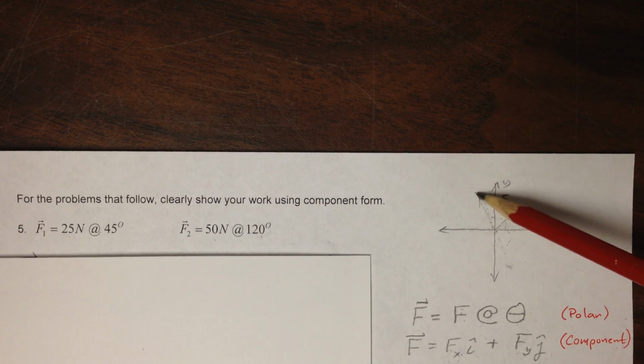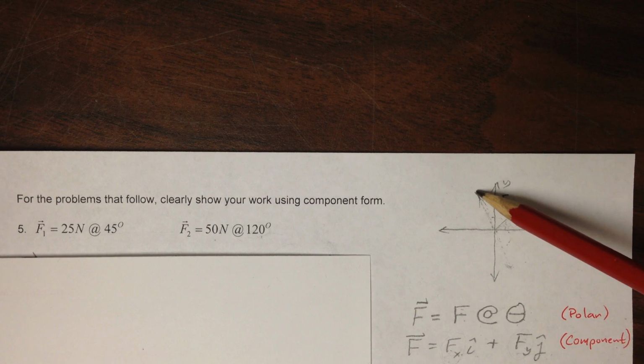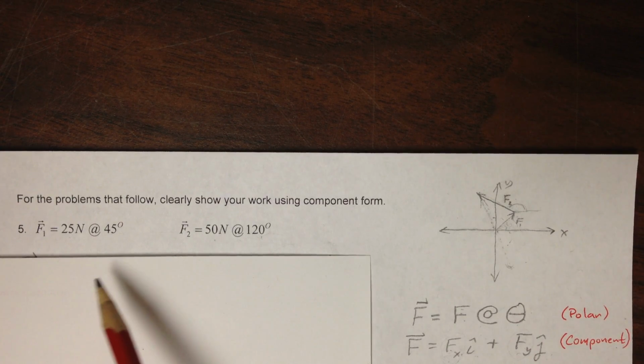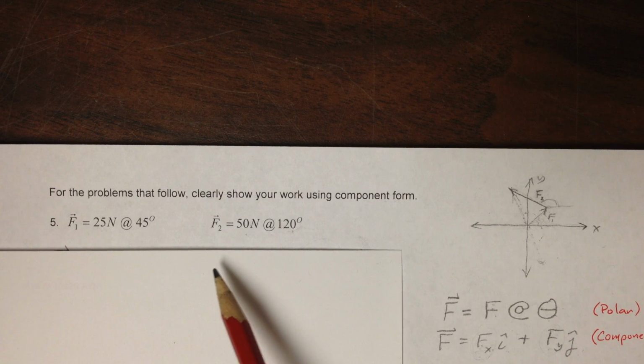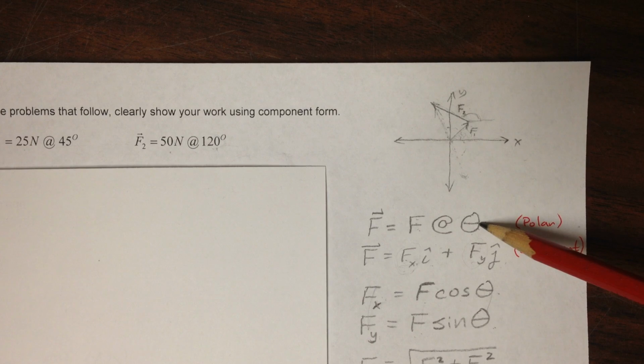I'm using the tip-to-tail method to add F2 onto F1. You can see it's going up and to the left. Now the version of the vector equations I have over here is called the polar form because I have a magnitude at a particular direction.